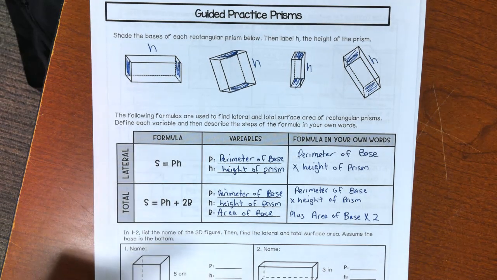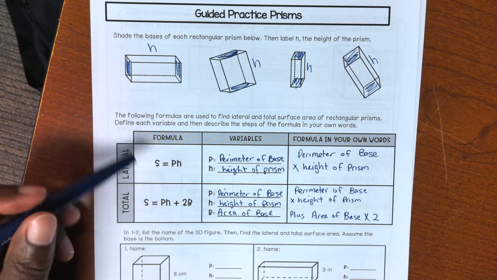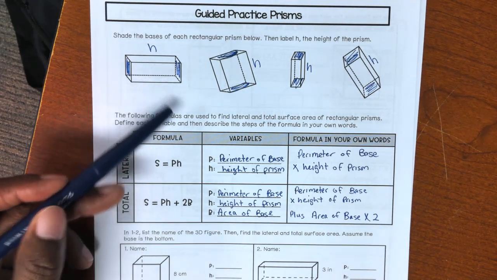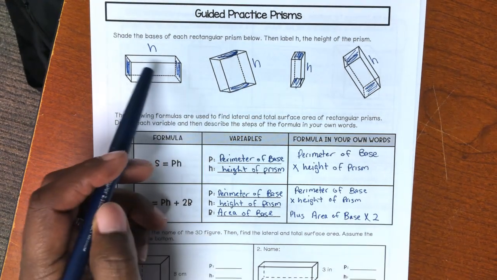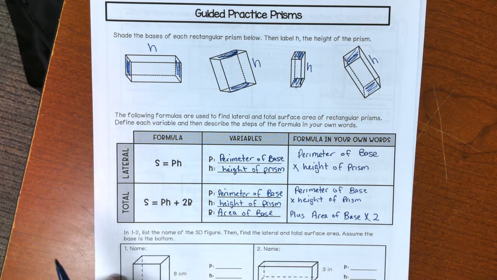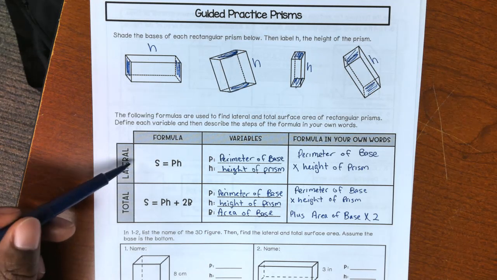So first thing we need to be able to do is identify our bases. Remember, on a prism, there's two identical bases with lateral faces in between. Okay, so on here, notice the bases may be on the sides, may be on the top and bottom, but we need to be able to identify our bases and note that our height is the space in between connecting the two identical bases.